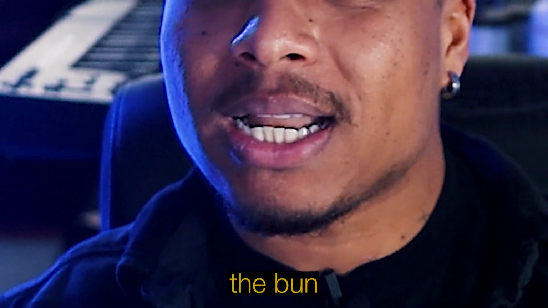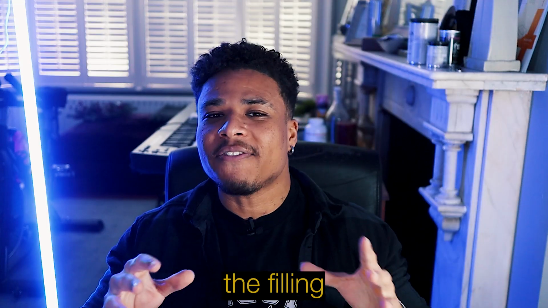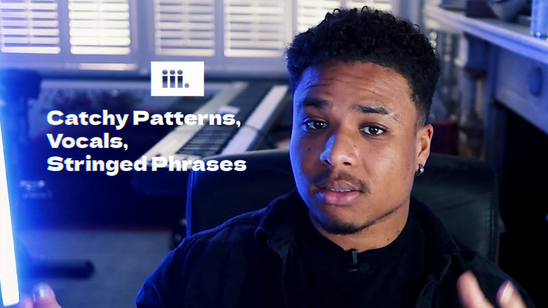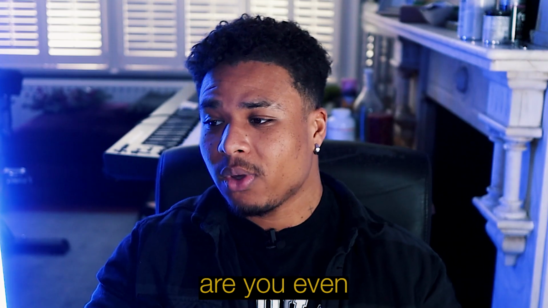All right, so you need the bun at the bottom, yeah? This is your pads, your low end, your ambient sounds. You also need the bun at the top. This is your textures, subtle sounds accenting the melody, your high end. And then you need the filling inside, which is the main hook of the melody, the main parts that grab your attention, like a catchy pattern, some vocals, string phrases, stuff like that. And if you're missing any of these crucial components, are you even making a burger anymore?